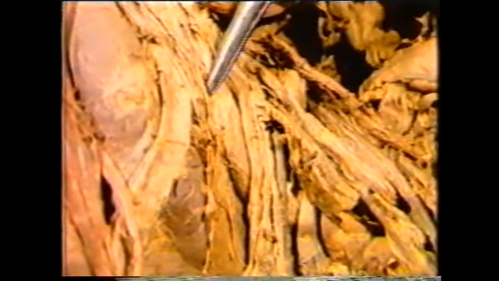Terminal divisions, which are the right and left common iliac arteries. The common iliac artery begins at the lower border of the fourth lumbar vertebra and ends at the lower border of the fifth lumbar vertebra.